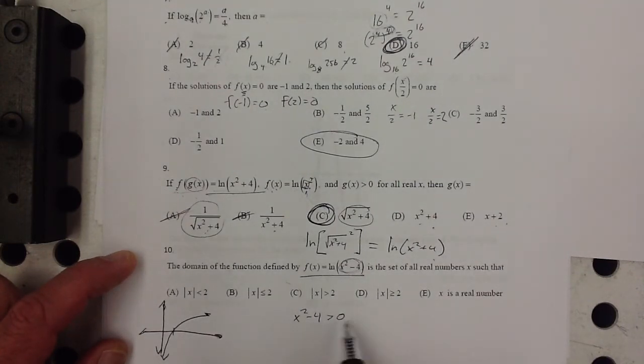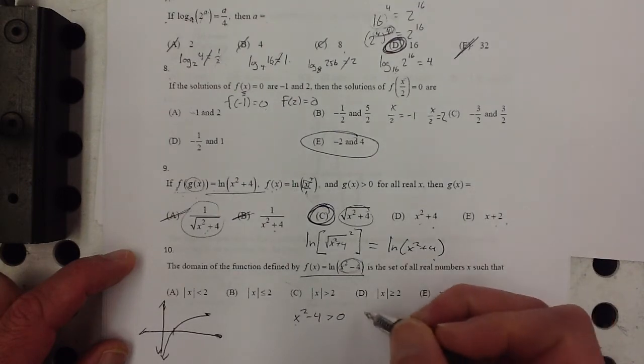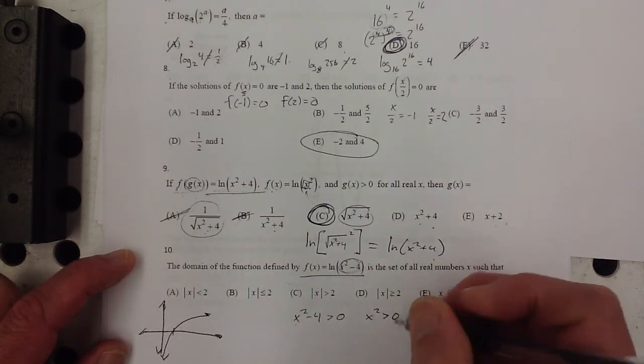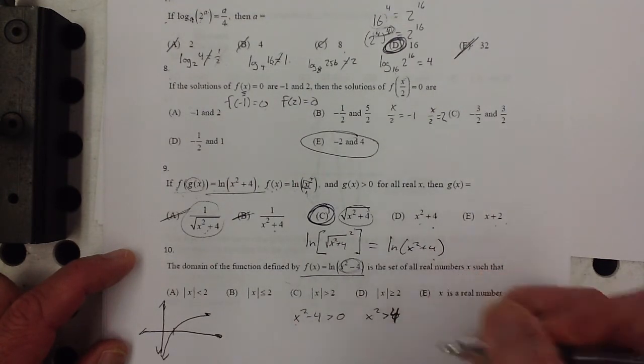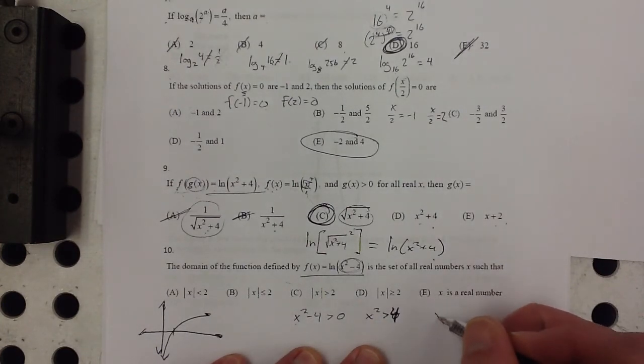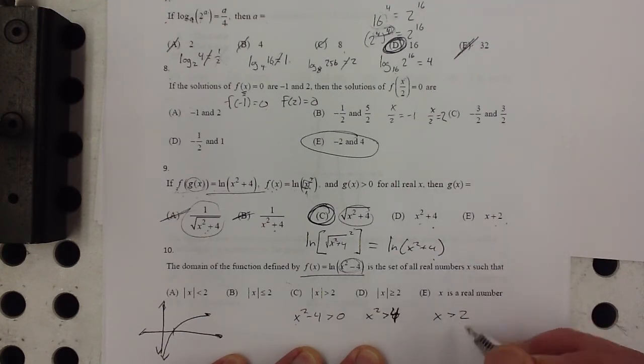So if we don't want to have some kind of error with our calculator, we need to make sure that x squared minus 4 is greater than 0. And doing a little algebra, that means that x squared has to be greater than 4, adding the 4 to the other side. And you've got to think about this for a minute. This does not just give you x is greater than 2, and it doesn't give you x is greater than plus or minus 2 either.